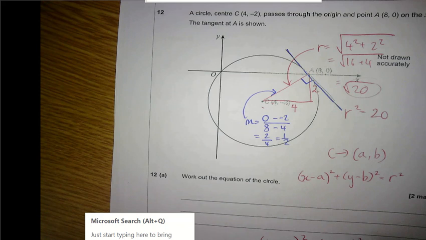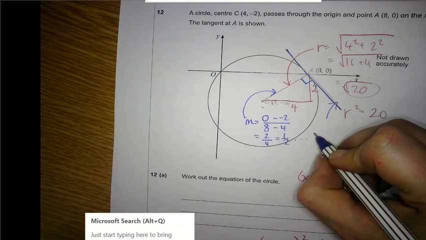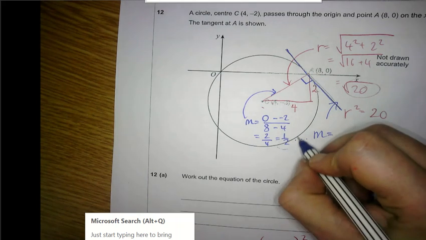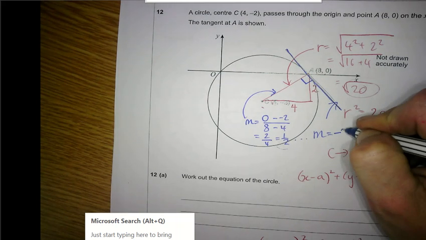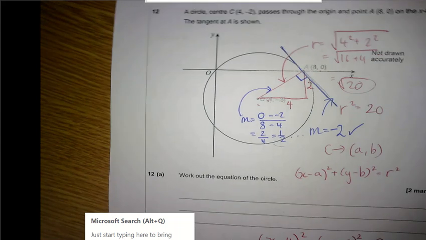That tells me that the gradient of my tangent is going to be the negative reciprocal of a half, which is negative 2. I can see the gradient is negative, so I'm happy that that's not completely wrong.